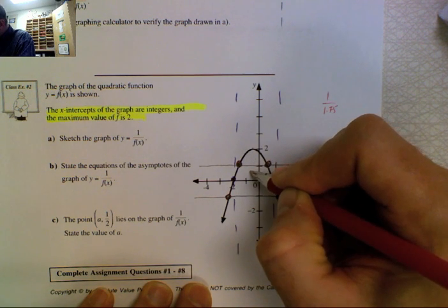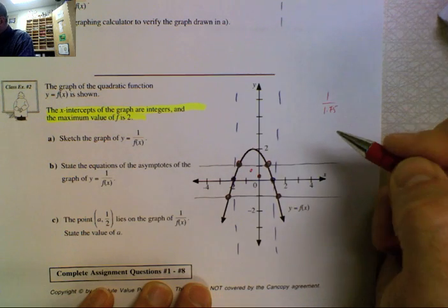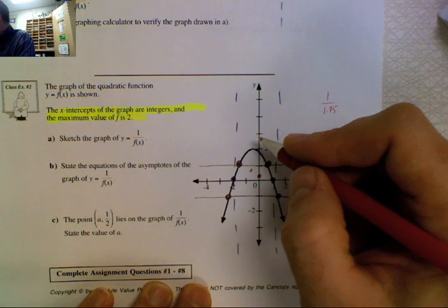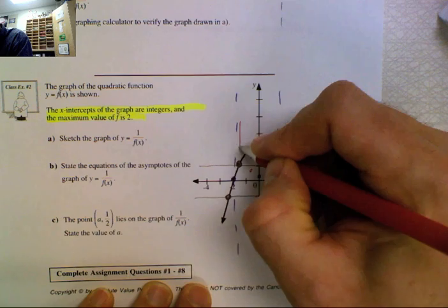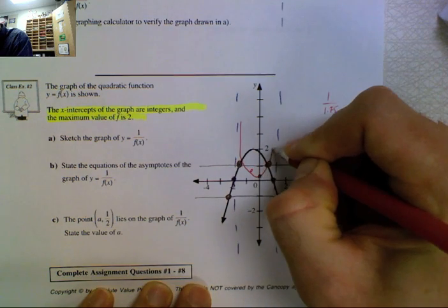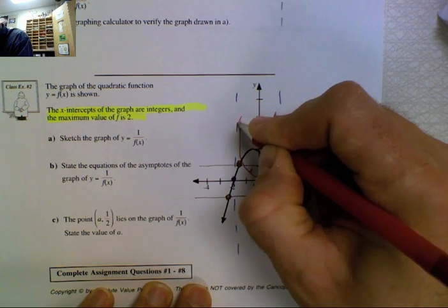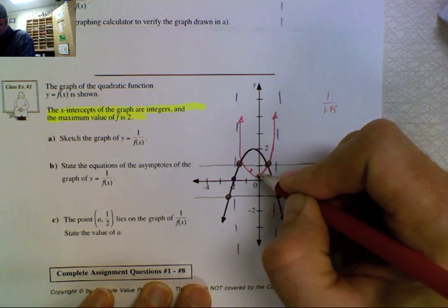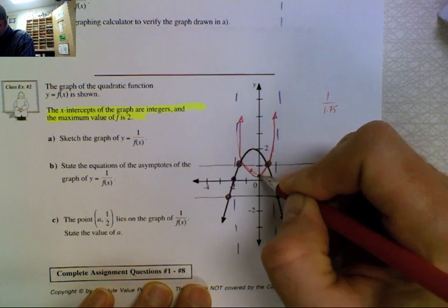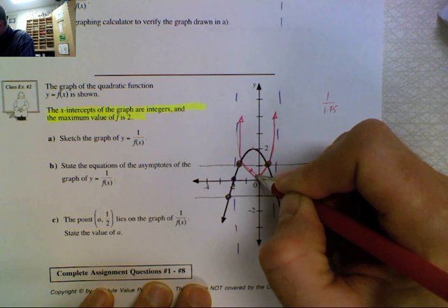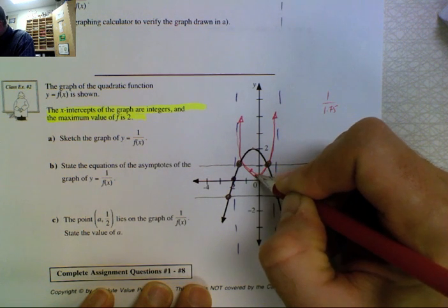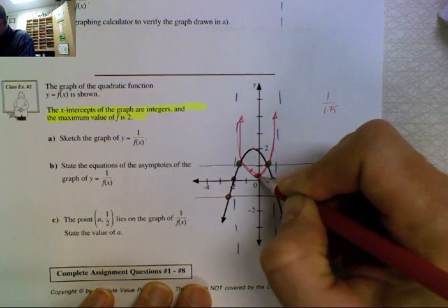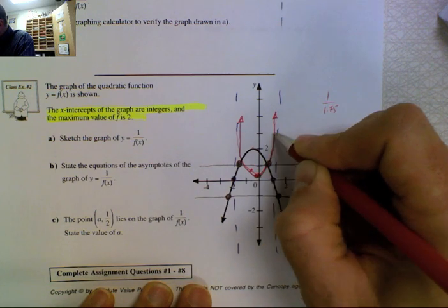So I go down to 1/2 and I get this point here. So basically what it's looking like is I'm getting a curve that looks like this between these two asymptotes. It's curving up and to the right here and up and to the left there, and this maximum point becomes my minimum point on my graph right there.